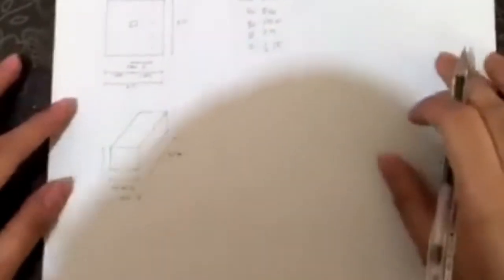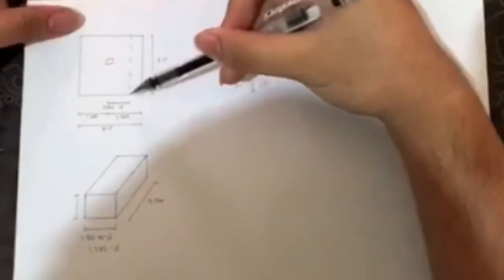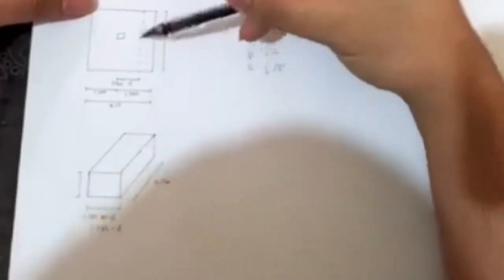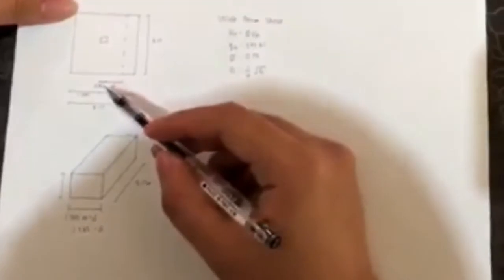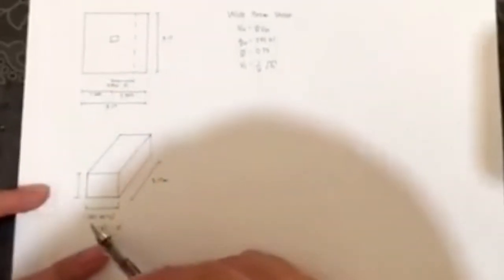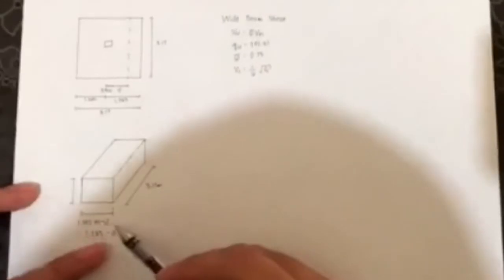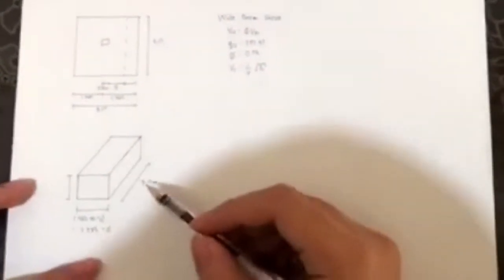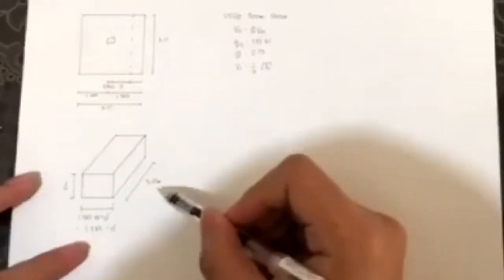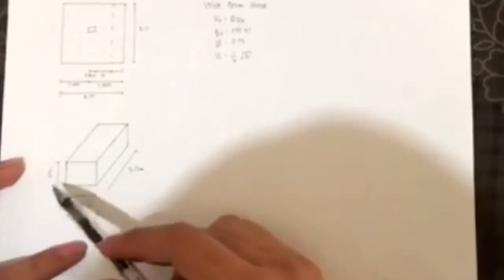Okay, to check the wide beam shear, we will have a strip here, and the distance from the center of the footing is 1.585 minus 0.3 minus d. Here, this is the strip we need, and this will be the dimensions that it will have: 3.17 by 1.285 minus d by d.